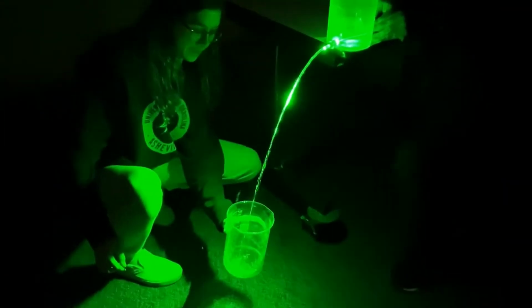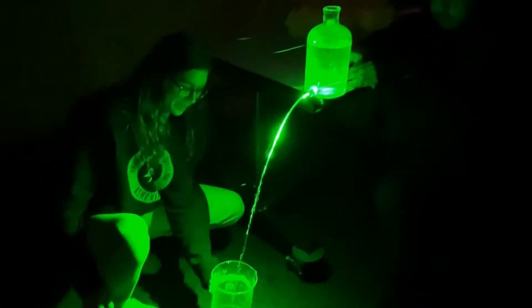Good. And try to get it so that you can see the green in the beam. So play around with it. Oh, perfect. Look at that. That is awesome.